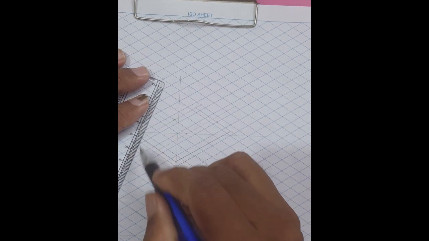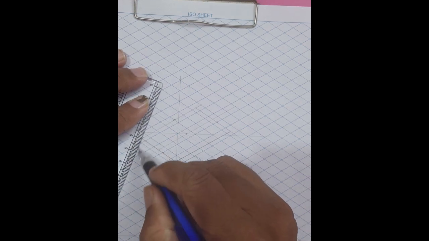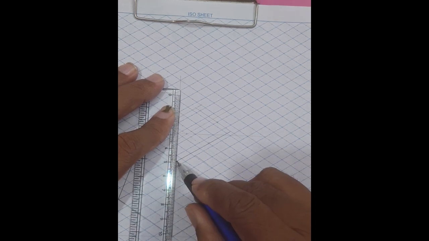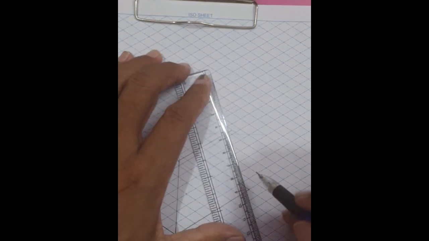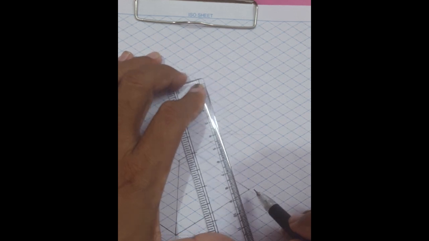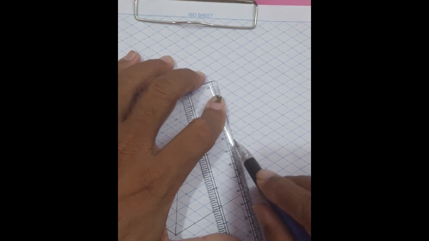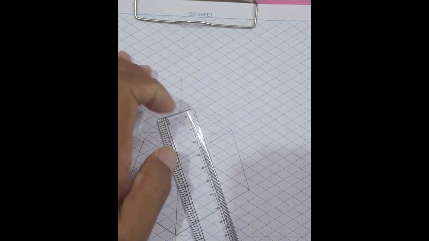Now connect the side edges. Now this completes the frustum of a rectangular pyramid.